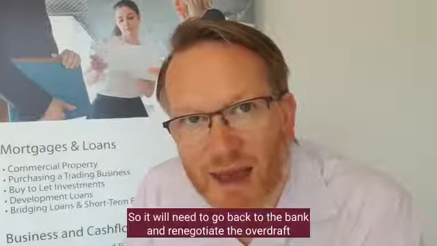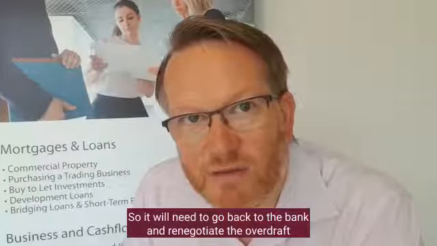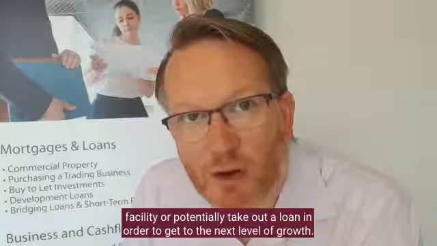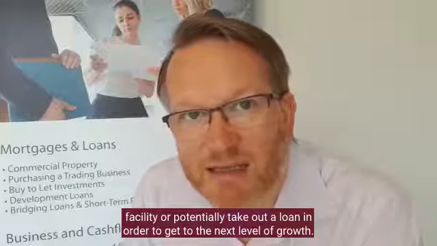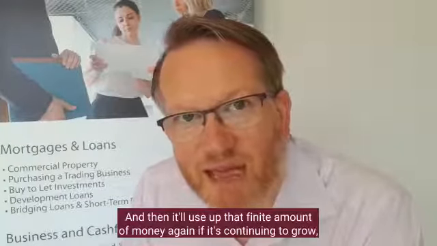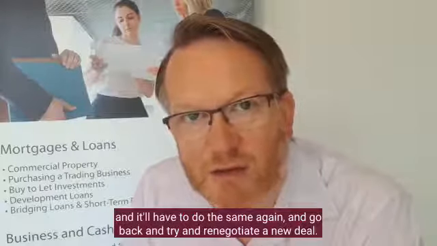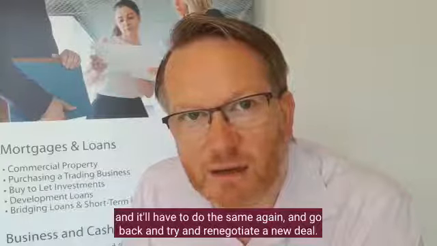So it'll need to go back to the bank and negotiate the overdraft facility, or potentially take out a loan in order to get to the next level of growth. And then it'll use up that finite amount of money again if it's continuing to grow, and it'll have to do the same again and go back and try and renegotiate a new deal.